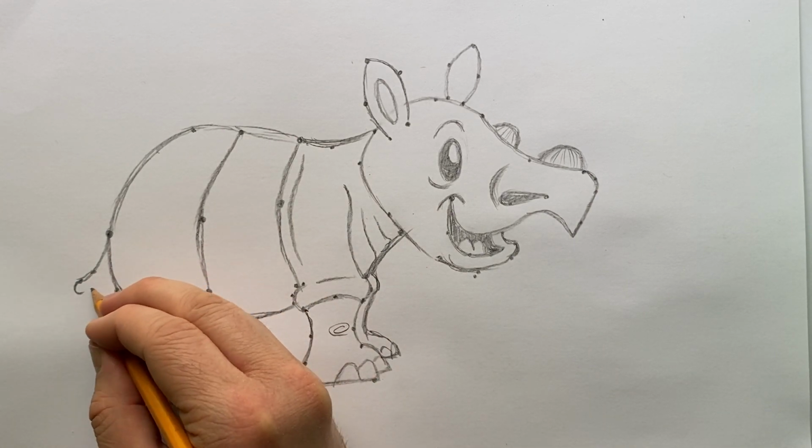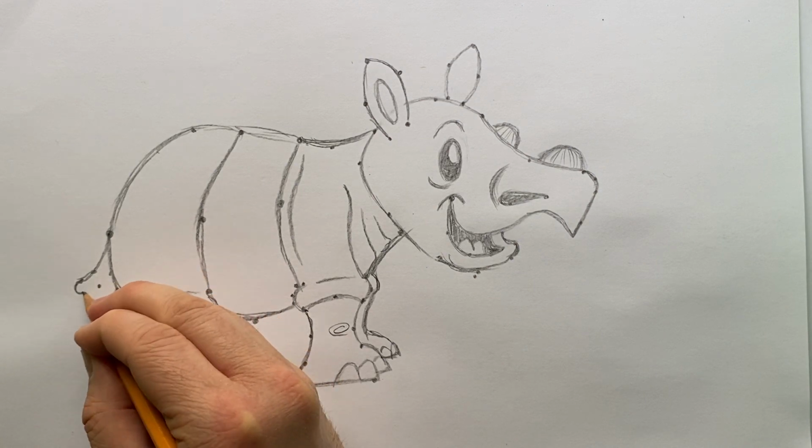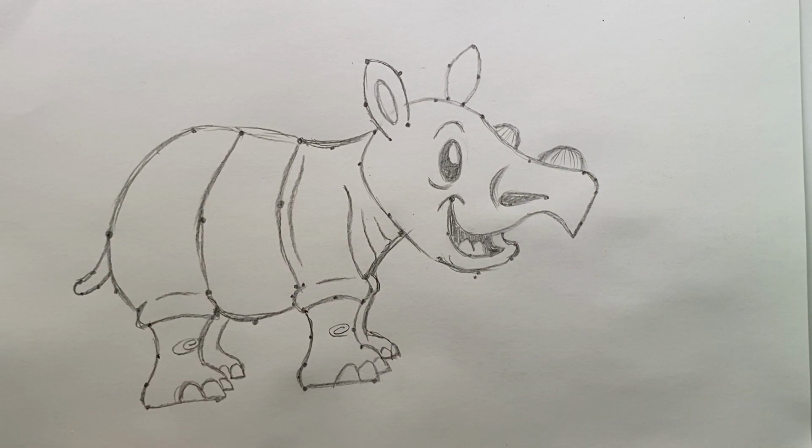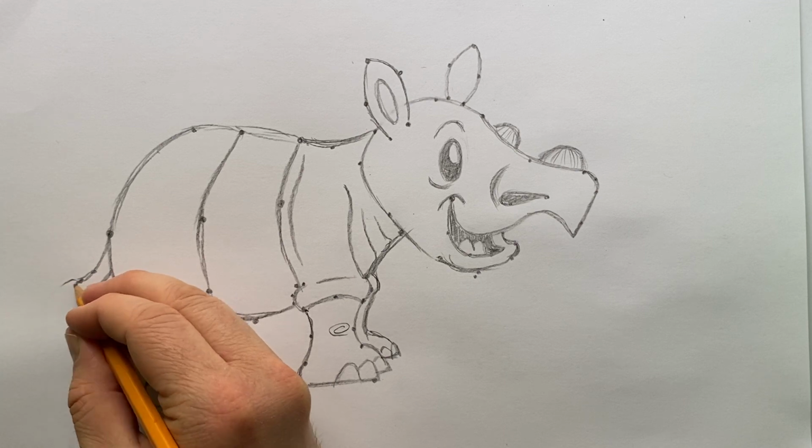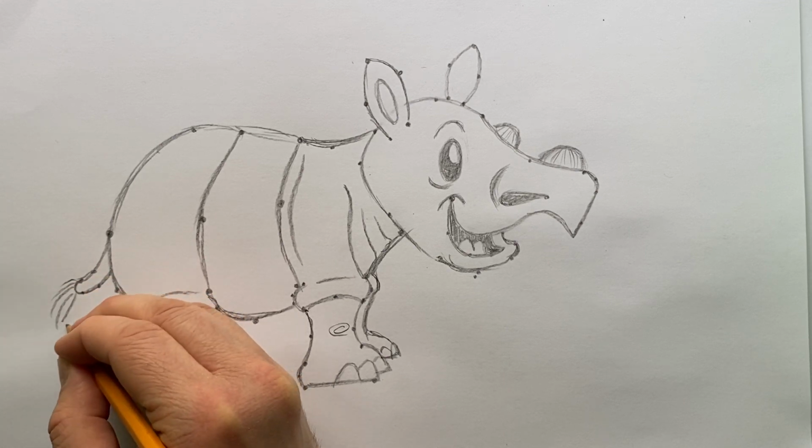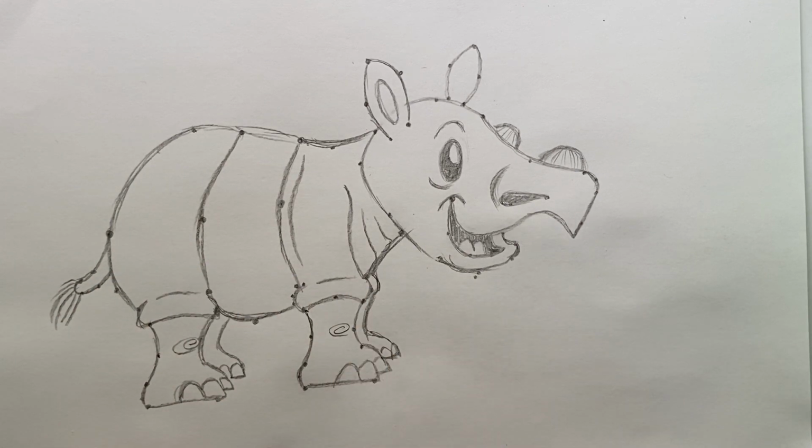And then I'll draw another curved line, 3 dots to work that back to get that back of the tail. And he has some hair on the back of the tail there, so you can just indicate that with a few little strokes of lines there.